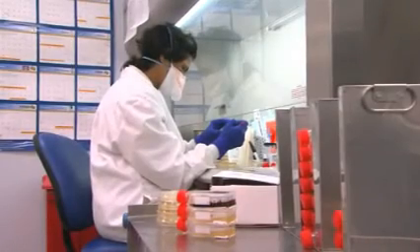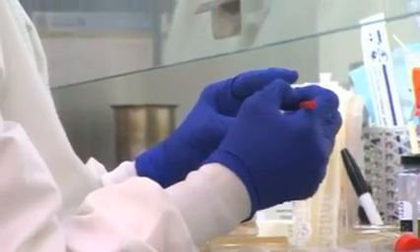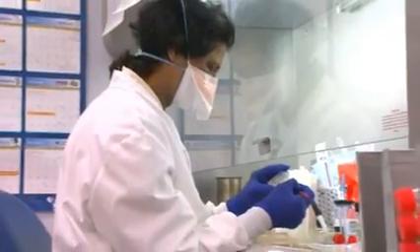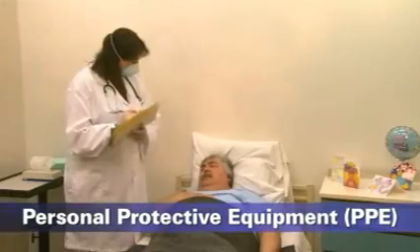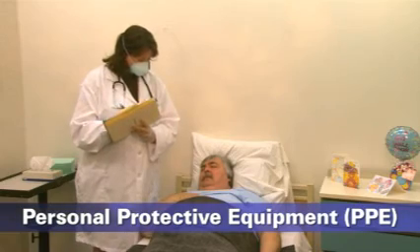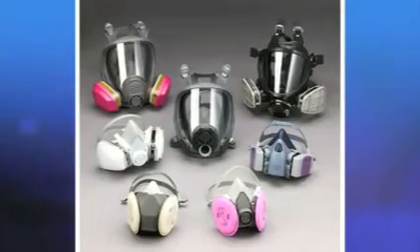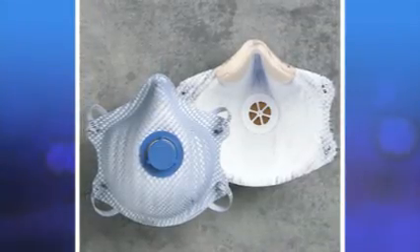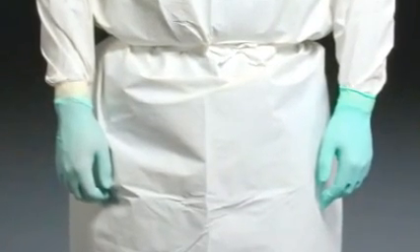When workers cannot be adequately protected from respiratory hazards through engineering, work practice, and administrative controls, employers must provide and workers must use personal protective equipment, also known as PPE. Respirators are a type of PPE used to protect workers against breathing airborne hazards, and they are often used with other types of PPE, such as gloves, goggles, and procedure gowns.